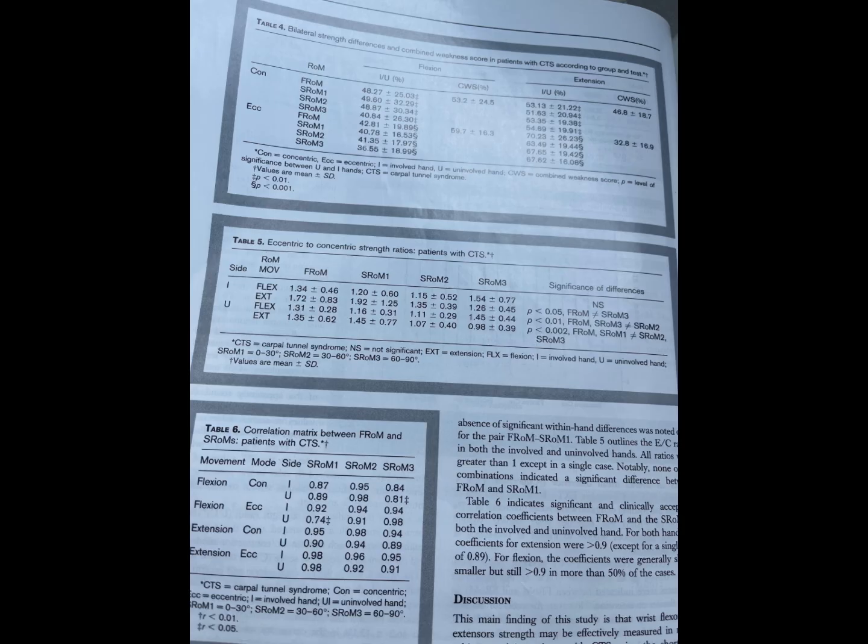This should be compared with the eccentric action of the extensors that takes place whenever grip is affected to preserve the appropriate length-tension relationship of the flexors. Thus, although the eccentric extension is not a function that is concisely performed, it is not foreign to the neuromotor apparatus, which may account for the relatively least marked weakness among the four that were tested. To further probe the FRoM-SRoM duality, the EC ratios in both hands were computed, Table 5.